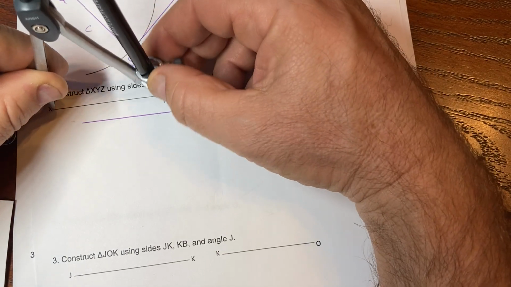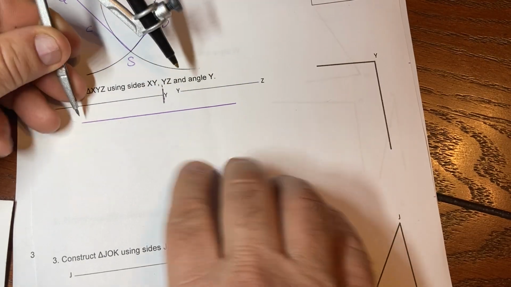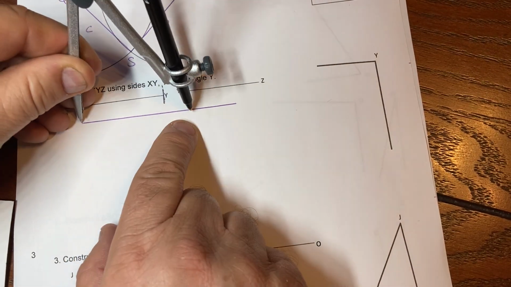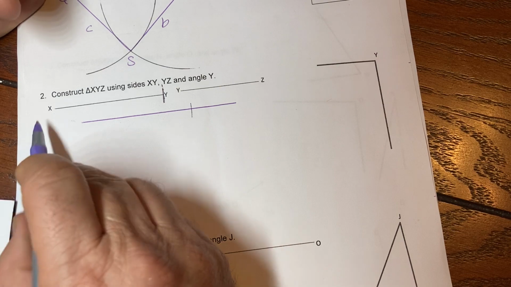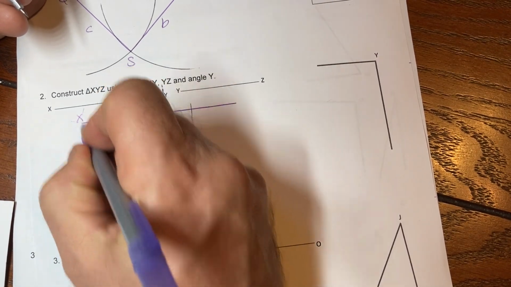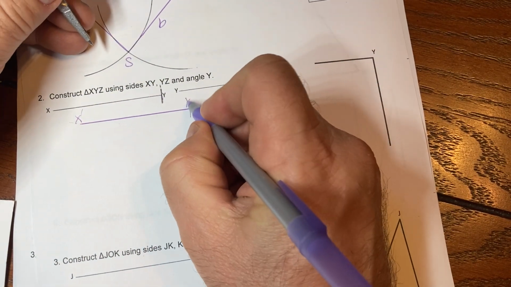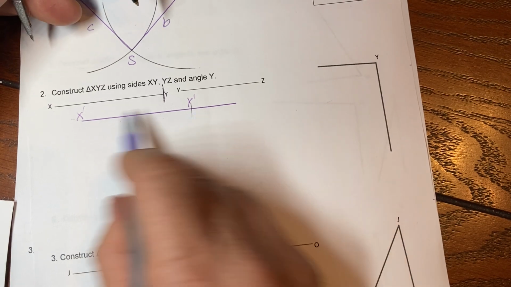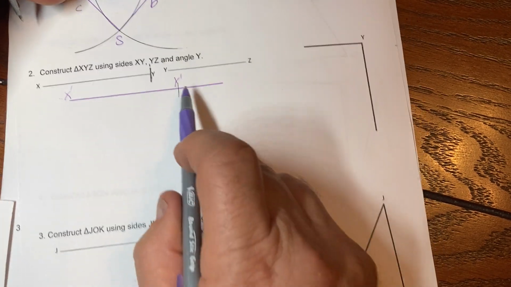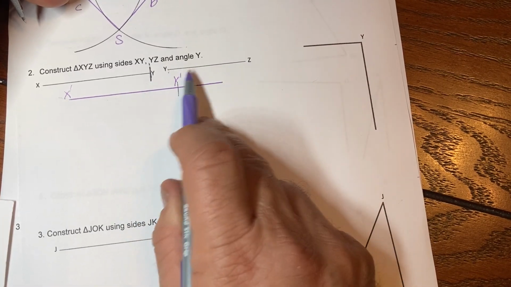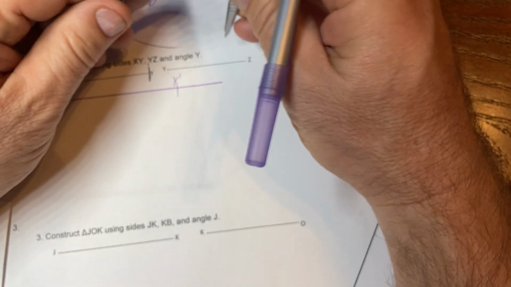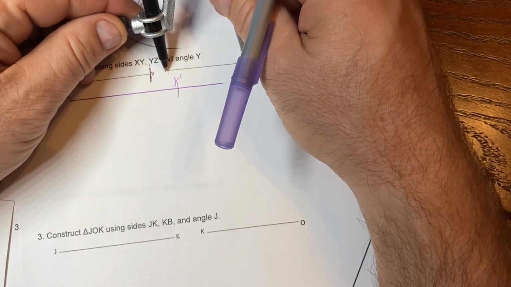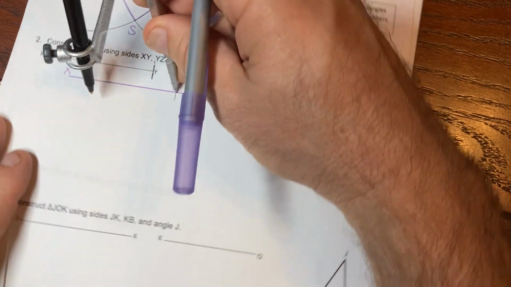Come on. There we go. So X there and that. So that is going to be my X prime, and that's going to be my Y prime. Okay, that is length XY.